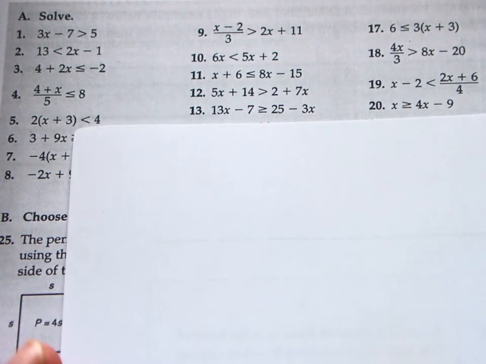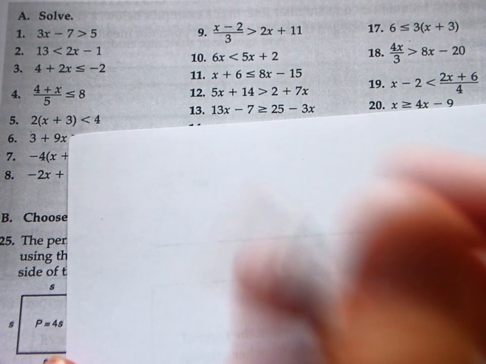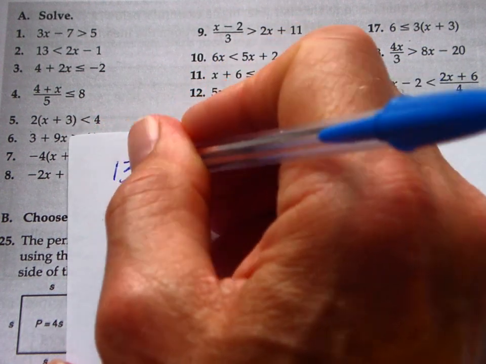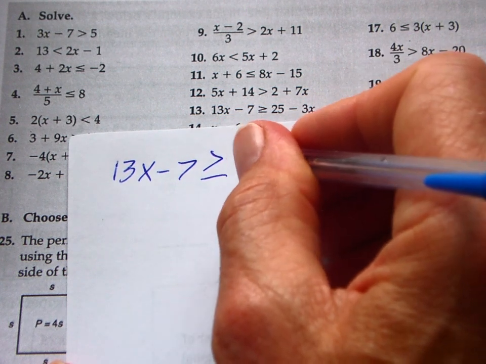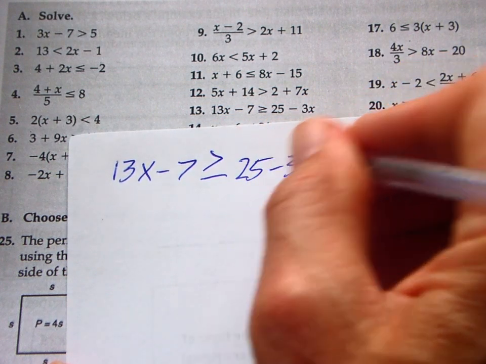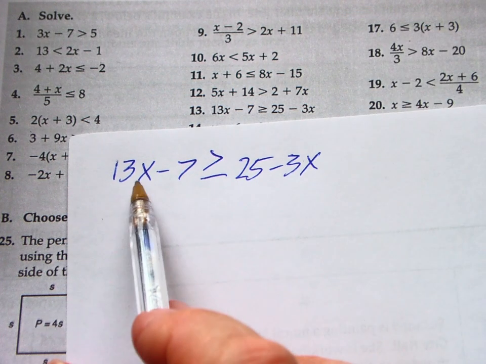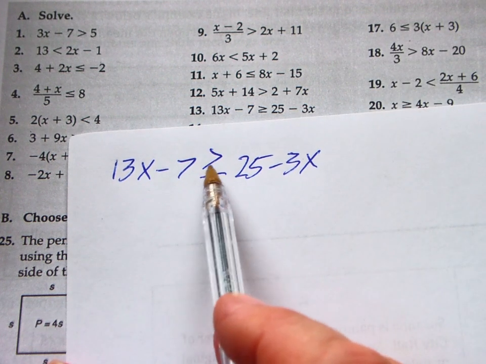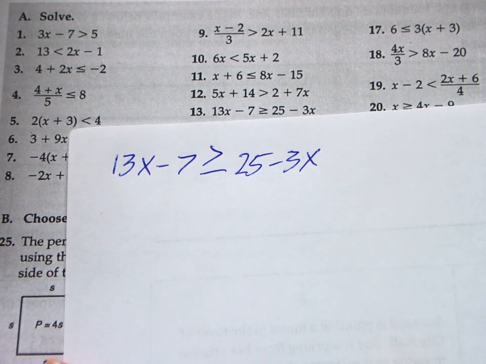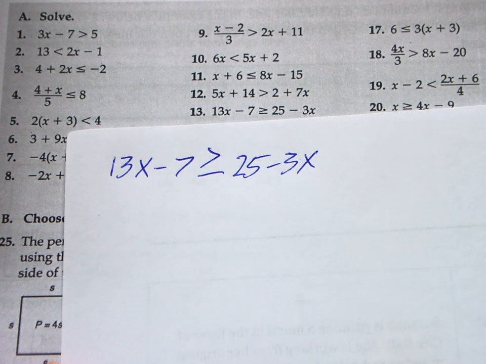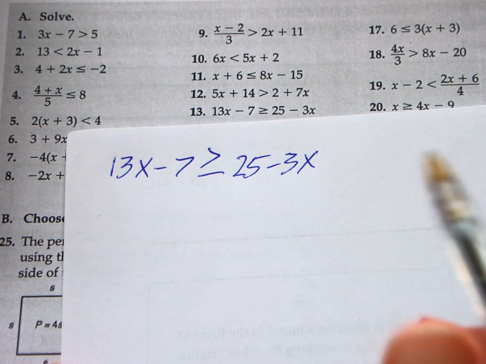So number 13 has 13x minus 7 is greater than or equal to 25 minus 3 times x. So we want a number when you multiply by 13 and subtract 7, it's going to be greater than or equal to 25 minus 3 times that number. Well, sounds kind of confusing, but we're going to work it down to where we just have x is greater than or equal to, or x is less than or equal to. We're not sure what it's going to be by the time we finish. Okay, here we go. This is number 13.